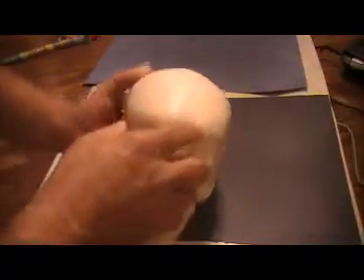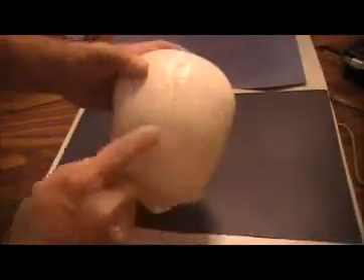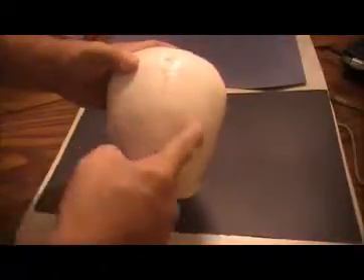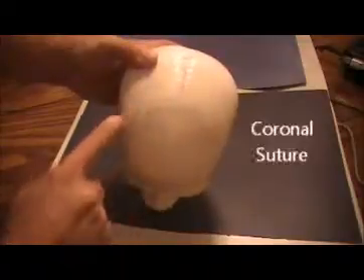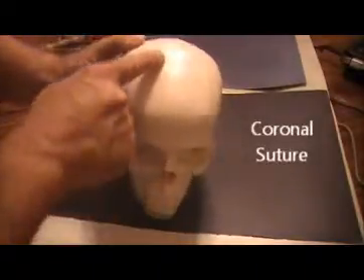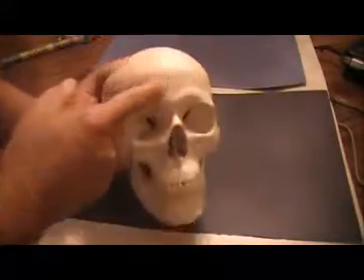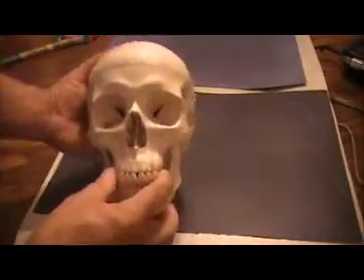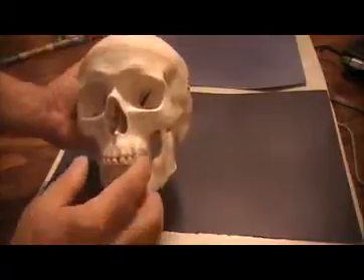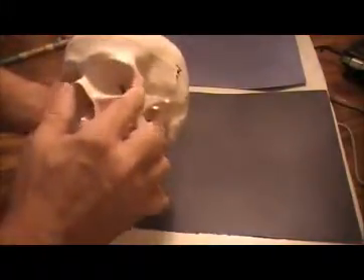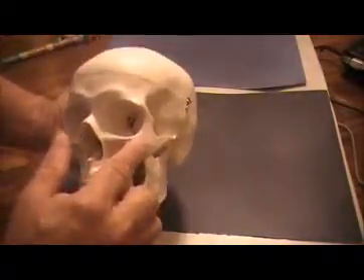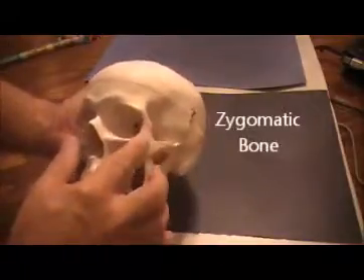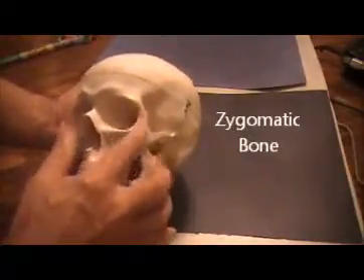Now, the frontal bone extends all the way back from this line here. This is the coronal suture. And the frontal bone goes all the way back and back underneath the eyelids. Now, still on the front side of the skull, you're going to see this bone right here. Okay, this is your cheekbone or zygomatic bone.